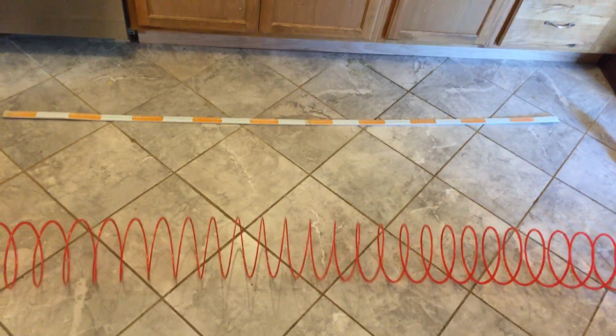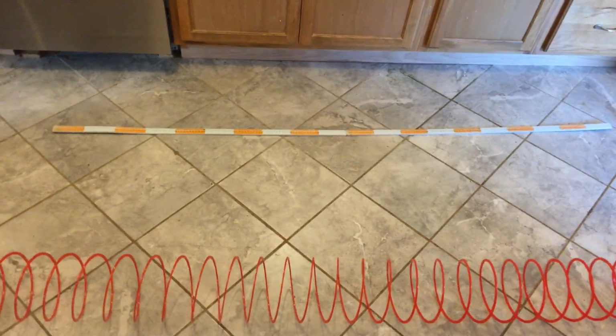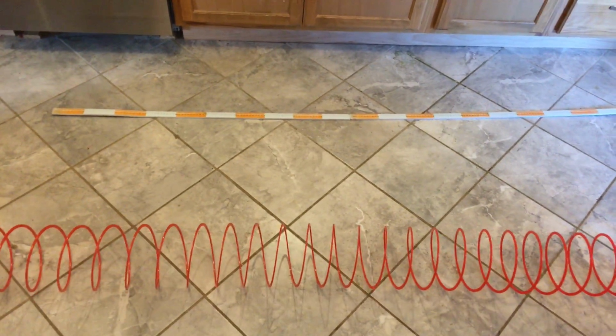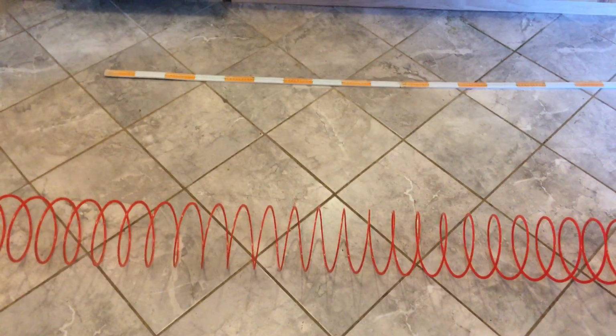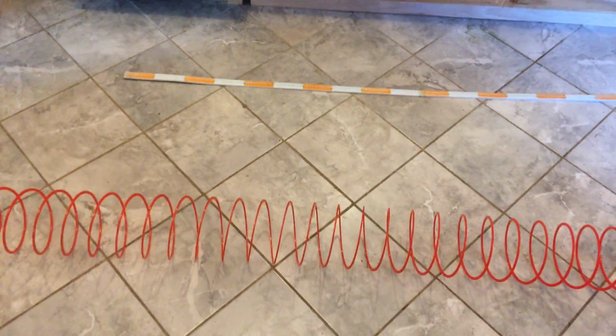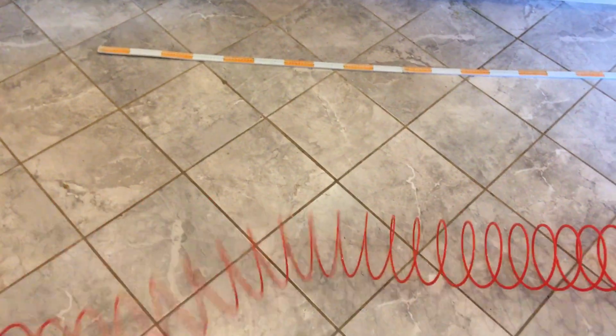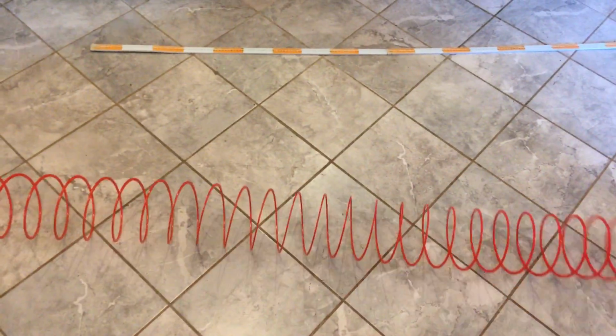All right. Now we're looking at frequency of waves. Toby, I want you to try to make a wave with a frequency of 1 wave per second. Meaning every second that goes by, a new wave comes.